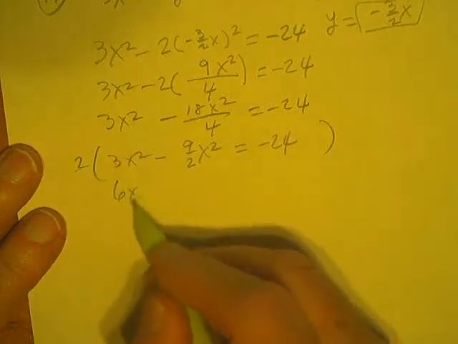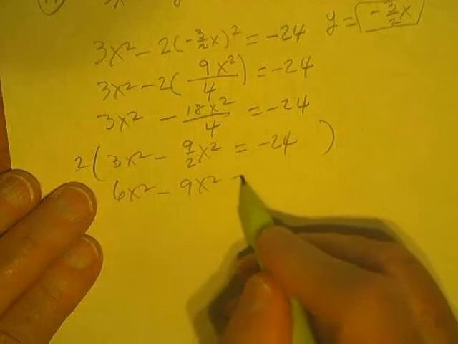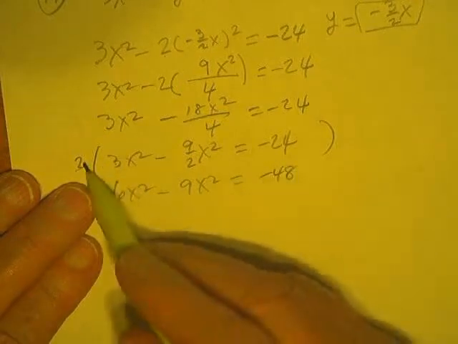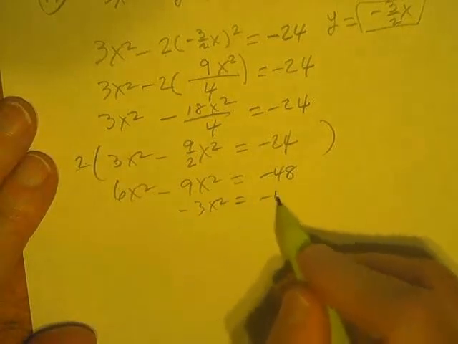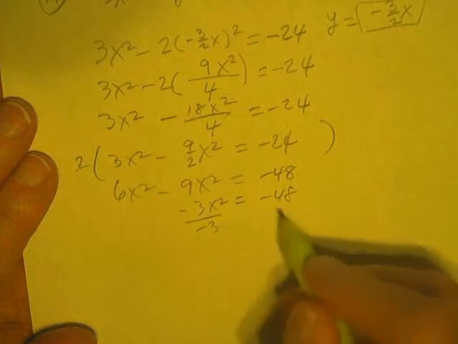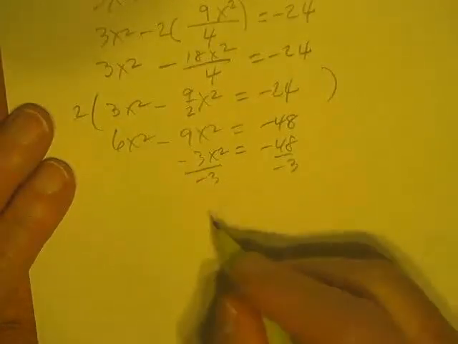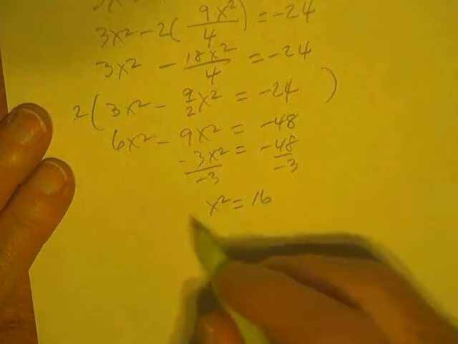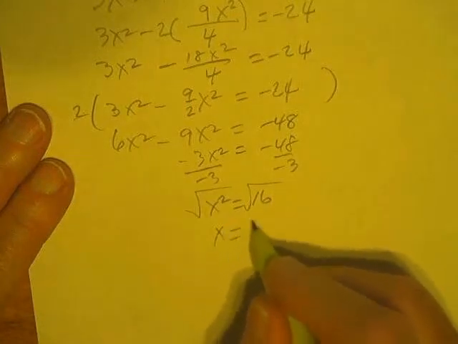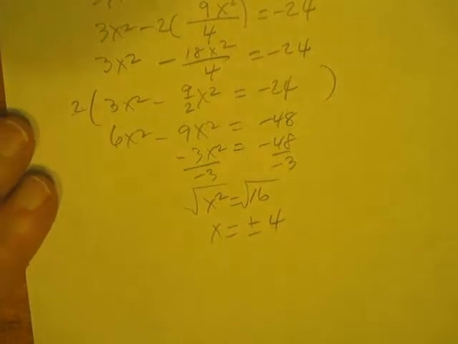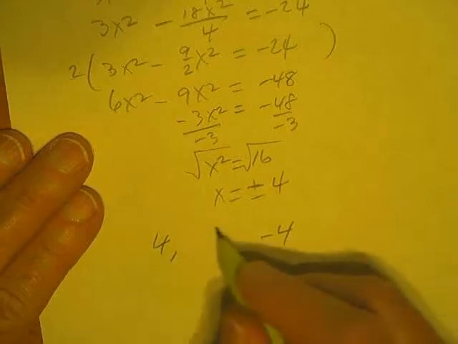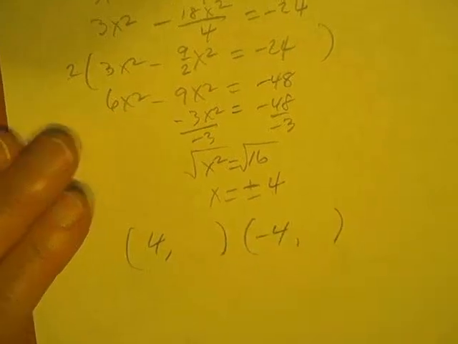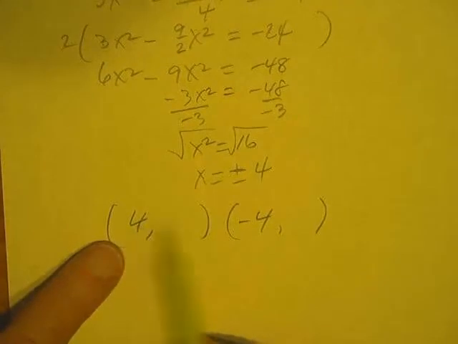2 times 3, that's 6. 9x squared, negative 48. 2 times this. This is negative 3x squared, negative 48. Divide by negative 3. X squared is 16. Take the square root. X is plus or minus 4. Okay, so we're going to have two answers. Positive 4 the first time, negative 4 the second time.